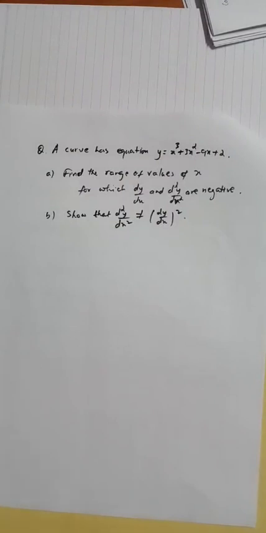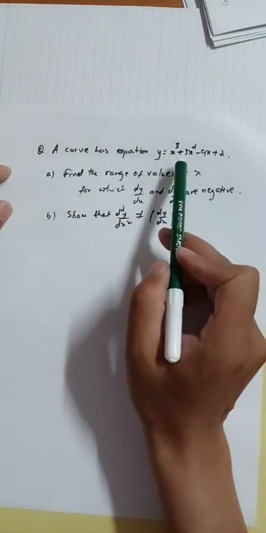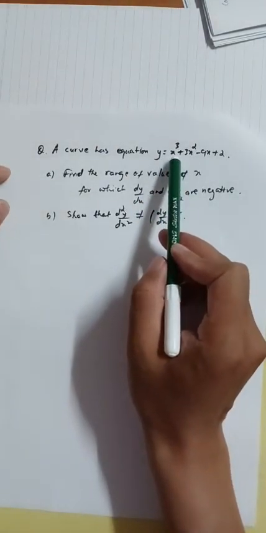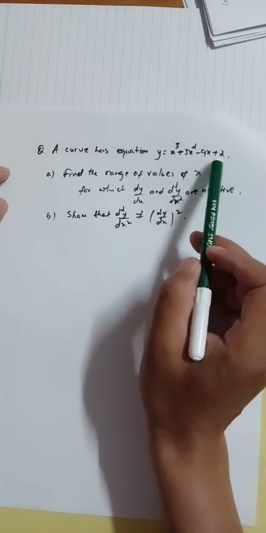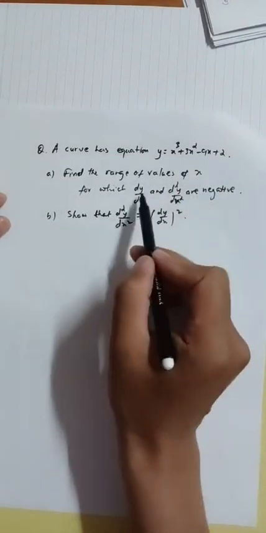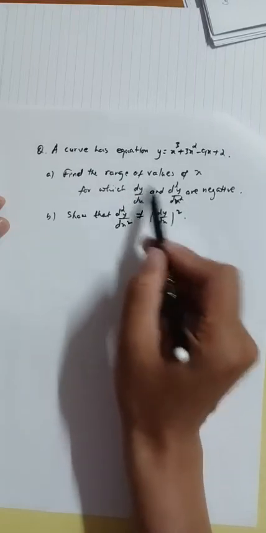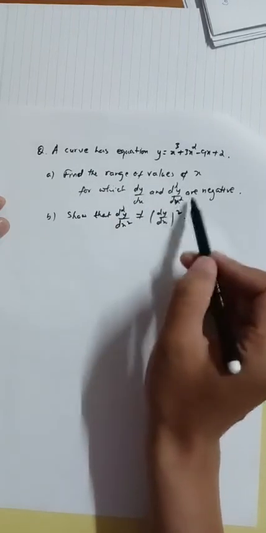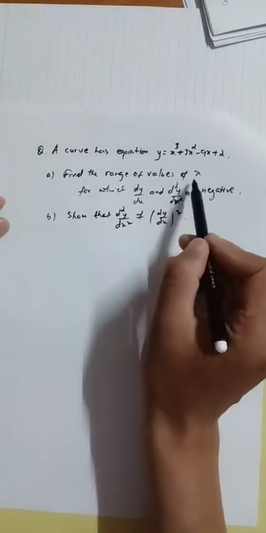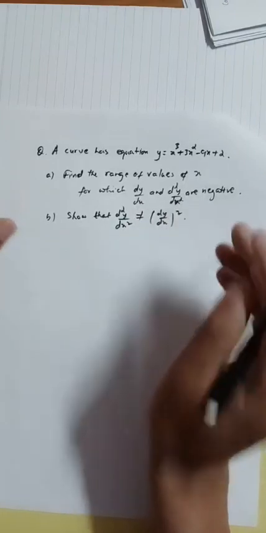So the function is y equal to x cube plus 3x square minus 9x plus 2. The first question is to find the range of values of x for which dy over dx and d2y over dx square are negative.